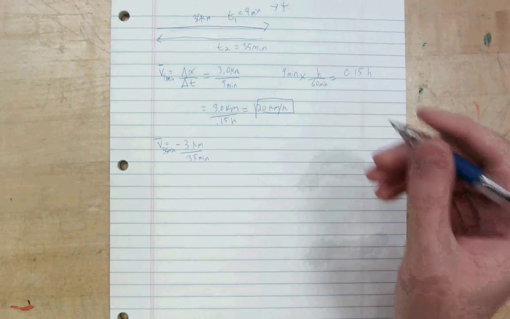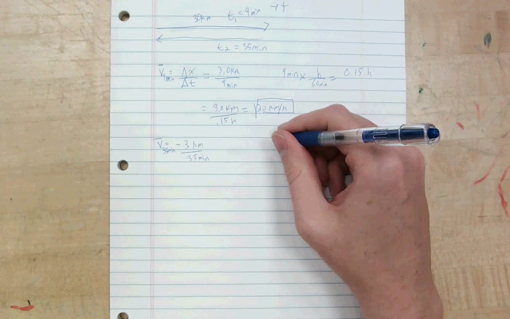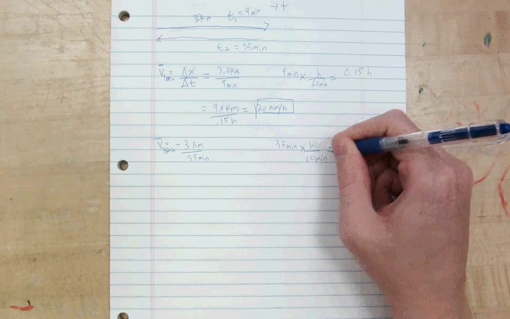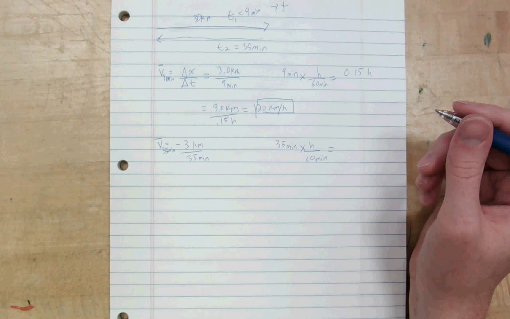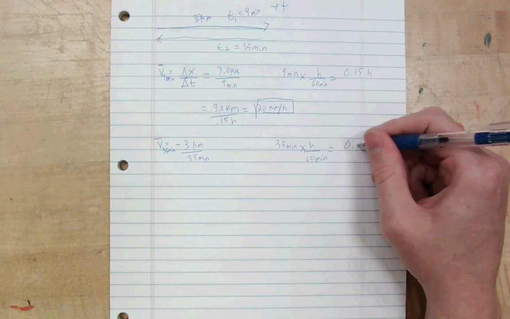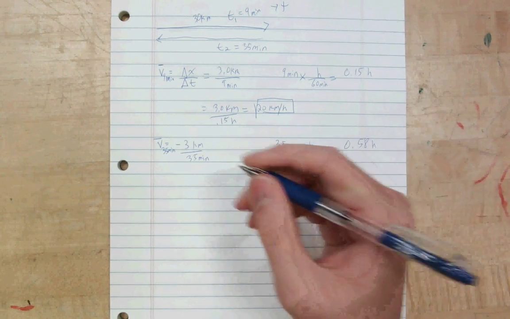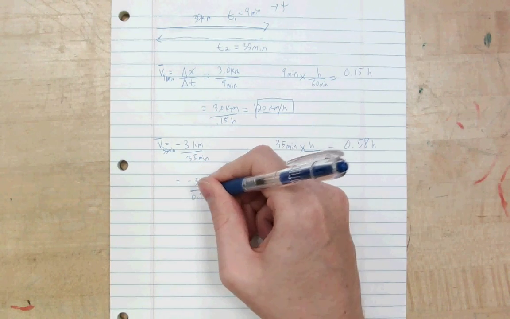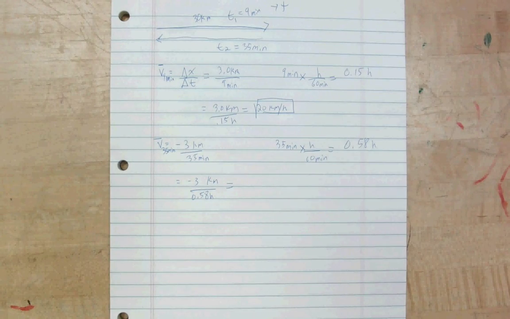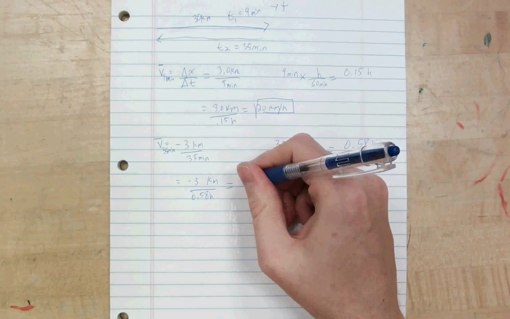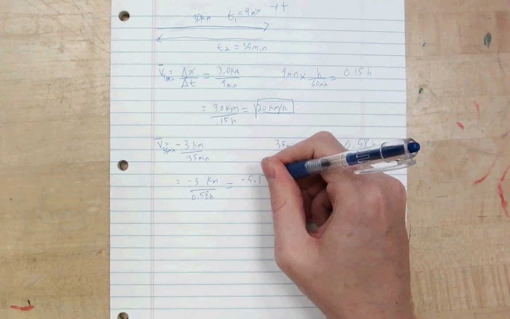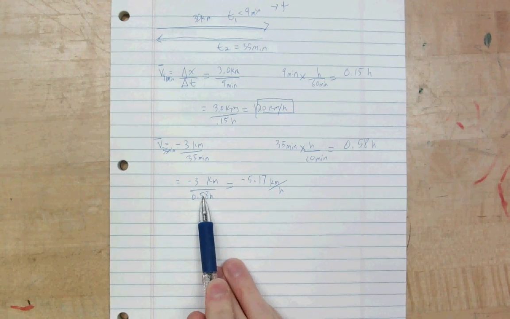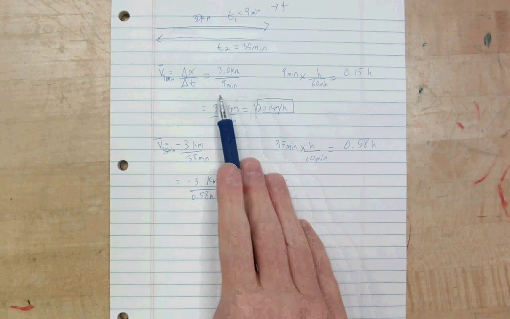And I have that same problem that no one really talks about kilometers per minute. So 35 minutes. Let's convert to hours. We get about 0.58 hours. That would be negative 3 kilometers in 0.58 hours. We get negative 5.17 kilometers per hour. And if you kept more digits, you'd probably get something slightly smaller, but I was trying to be careful about my significant figures.